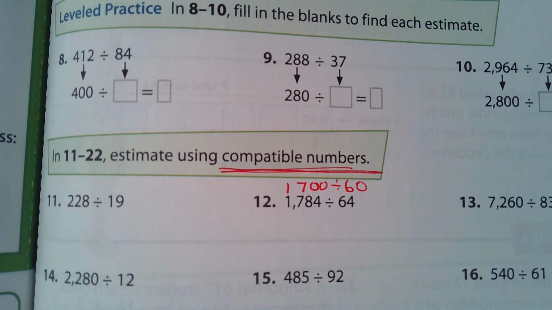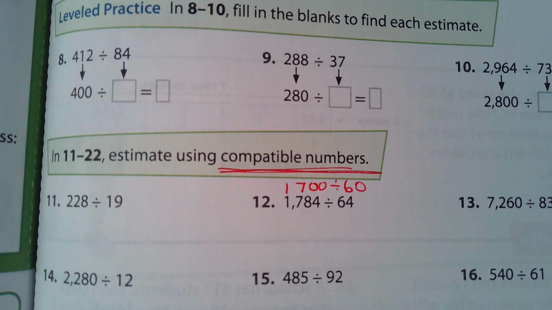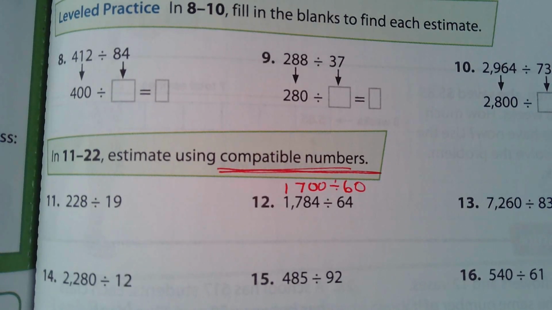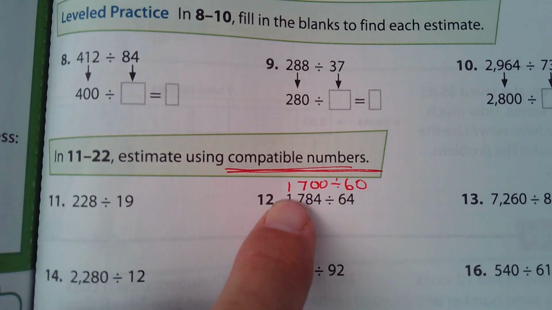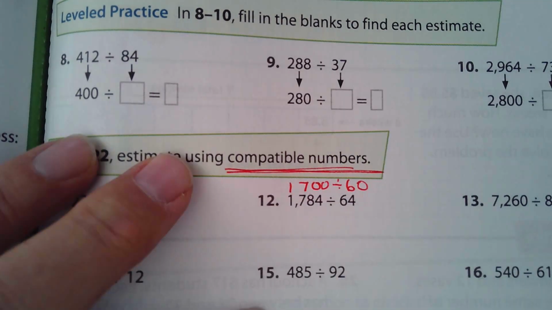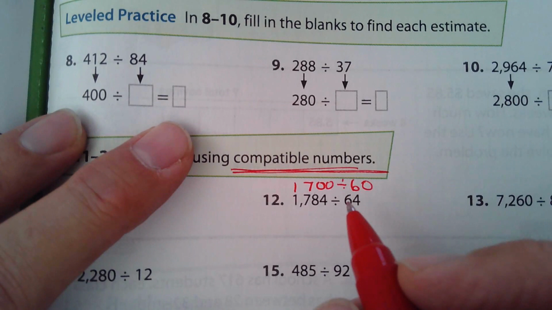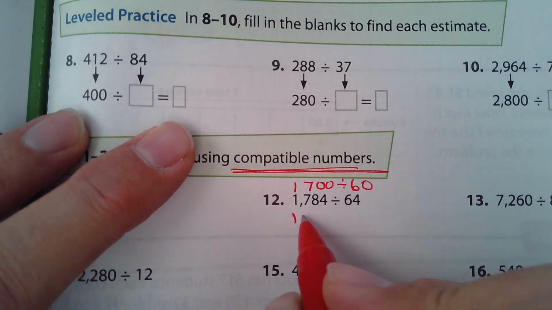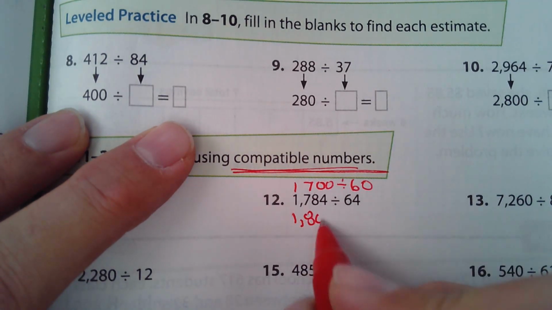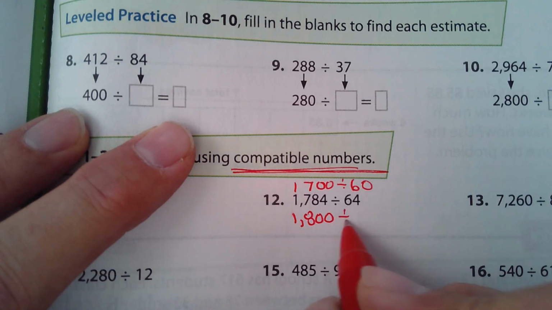And my comment to you is that's not going to work, because does 6 go into 17 evenly? No. But what does 6 go into evenly? 18. I saw some of you mouth that, so we could do 1800 divided by 60.